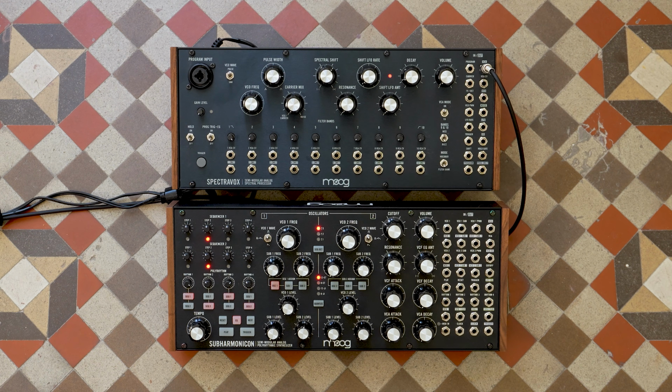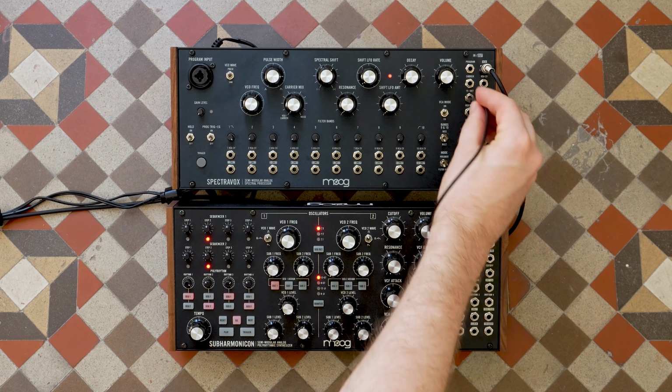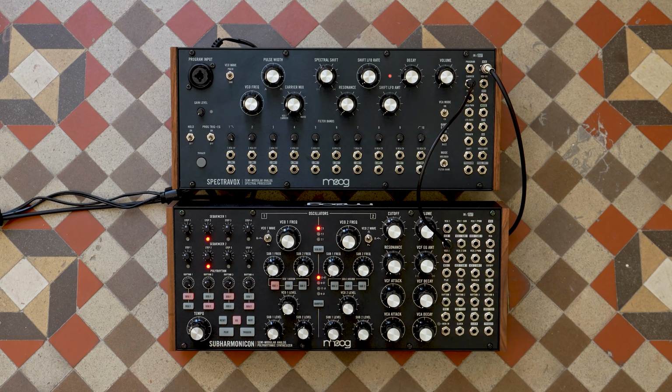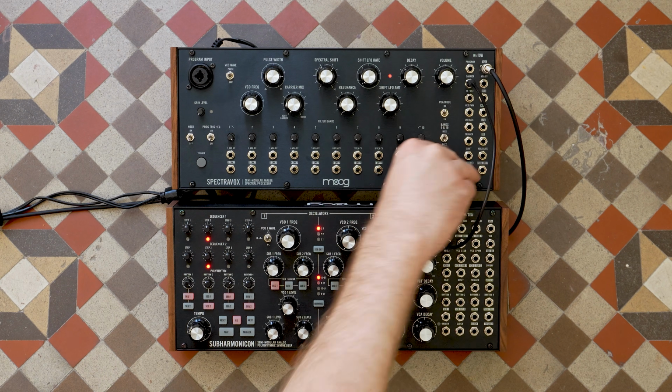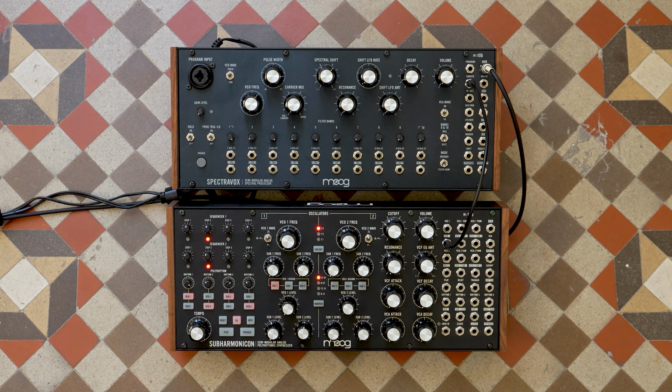To start, we're going to connect the audio paths of Subharmonicon and Spectravox. Let's use Subharmonicon's VCO1 as our audio source. So we'll patch the VCO1 output of Subharmonicon to the carrier input of Spectravox. Ensuring that Spectravox's mode is set to filter bank, this will send Subharmonicon's VCO1 to all of Spectravox's 10 filters.